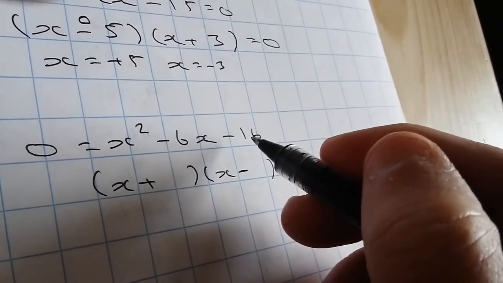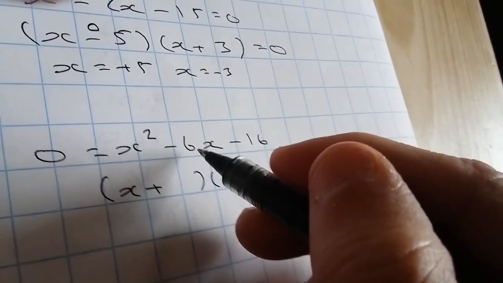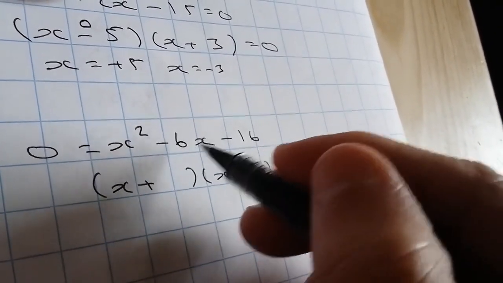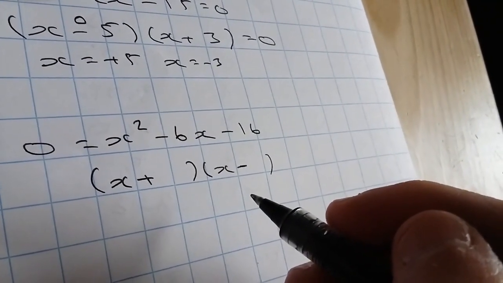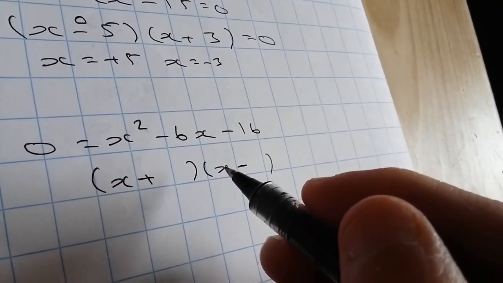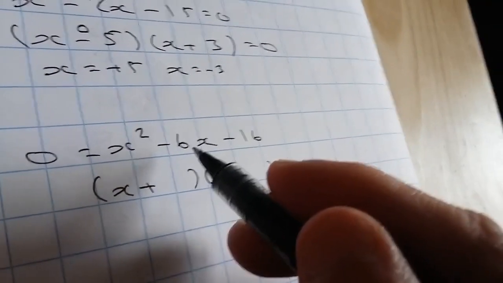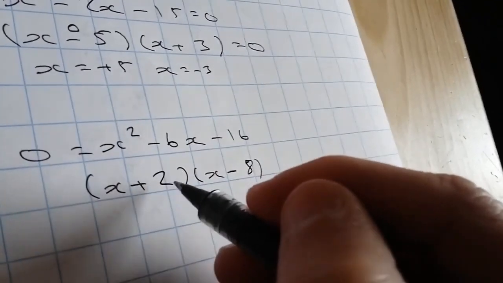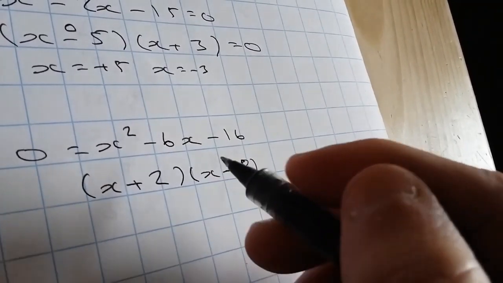And they need to multiply to make 16, and the difference between them is going to be minus 6. 4 and 4 make 16, but there's not a difference between them of 6. So the other two factors of 16 are 1 and 16, the difference between them is not 6, 8 and 2, the difference between those is 6. I want the bigger one to be the negative, because that will give me a minus 6. This would give me 2x, that gives me minus 8x, so in total I've got that minus 6x.